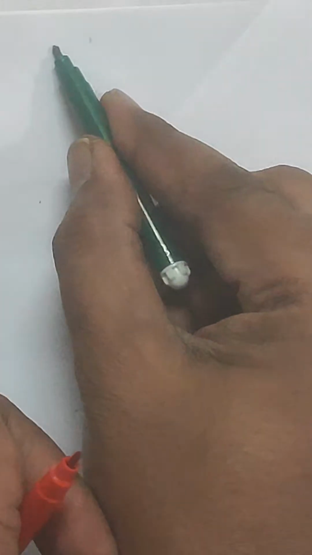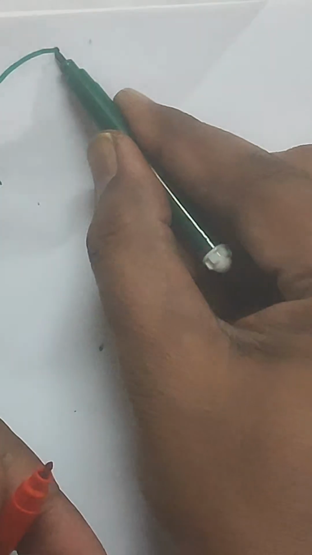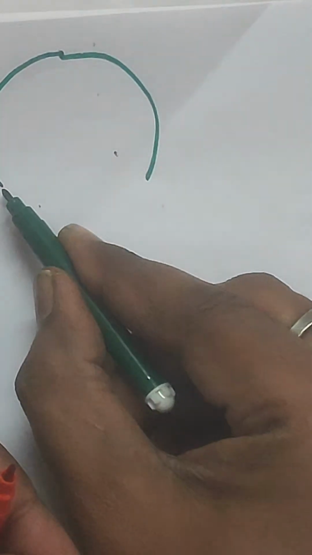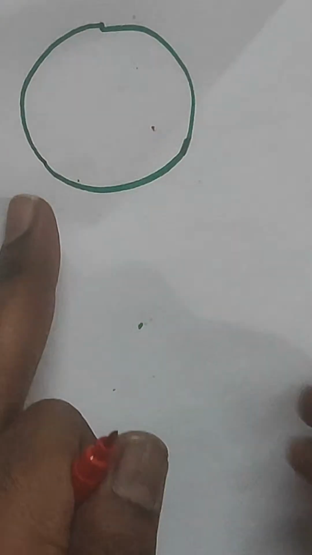So into the third question of today's series, a square is given to you which is inserted inside a circle. So let us say this is a circle, and inside this circle a square is given to you.